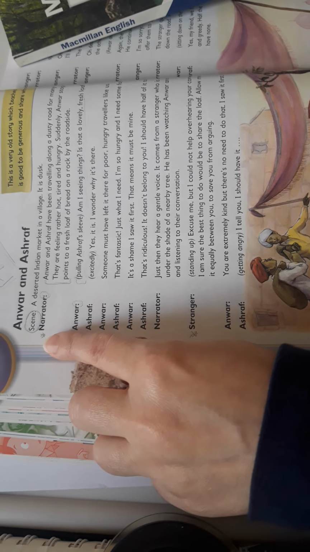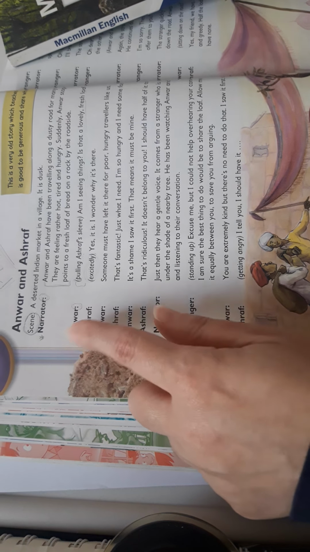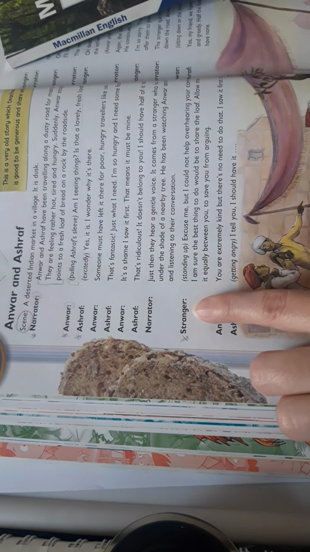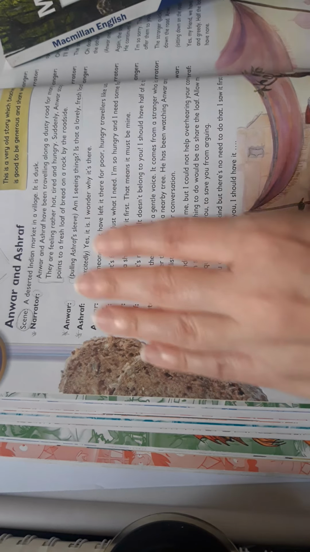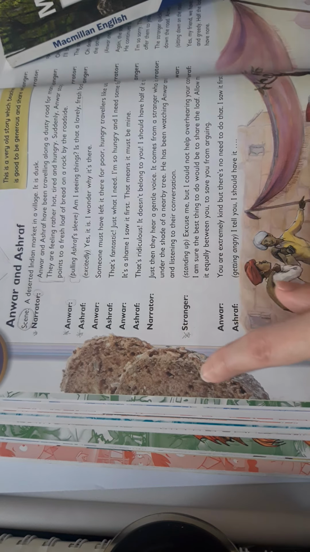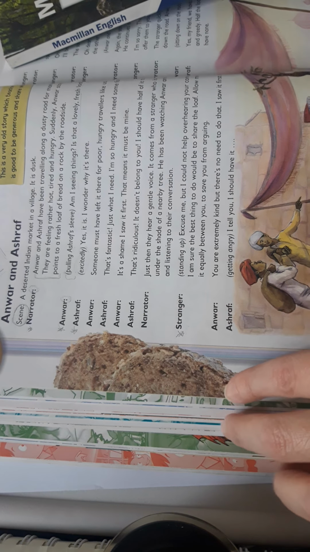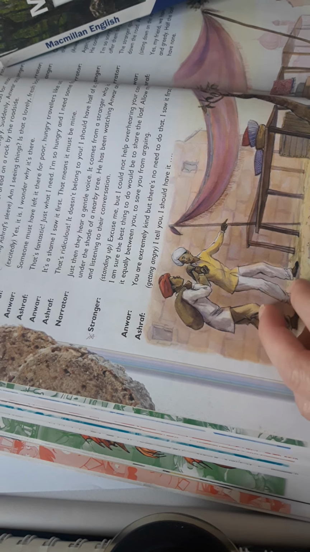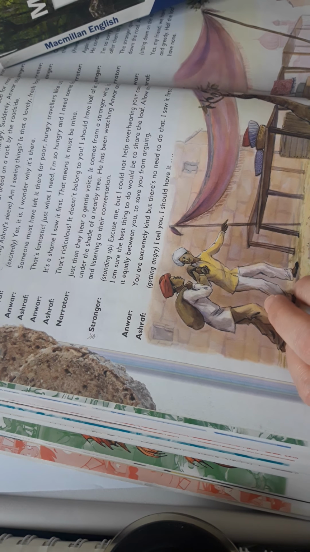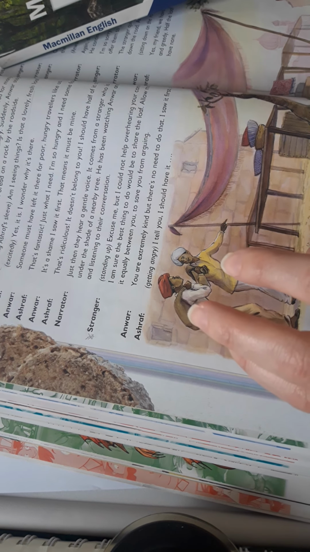Do you remember the narrator who tells the story about the main characters? The main characters were Anwar, Ashraf, and we have the stranger here. Do you remember them? They were fighting and quarreling over a fresh loaf of bread. They were really hungry and hot, and they were traveling. So one of them saw it first and didn't want to share it with the other. This is what the story was about.